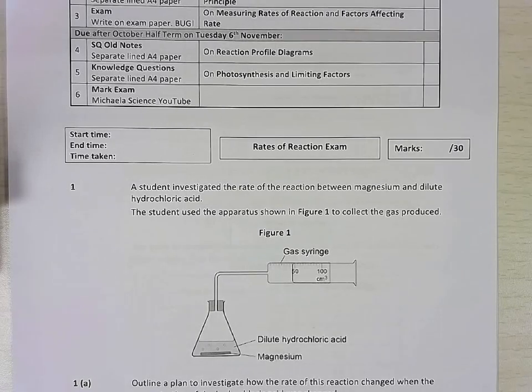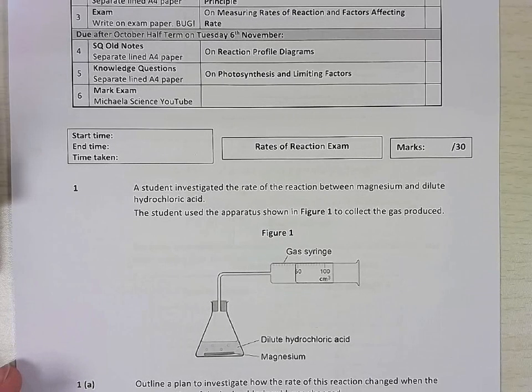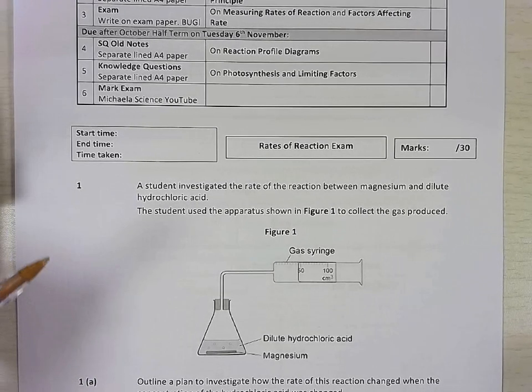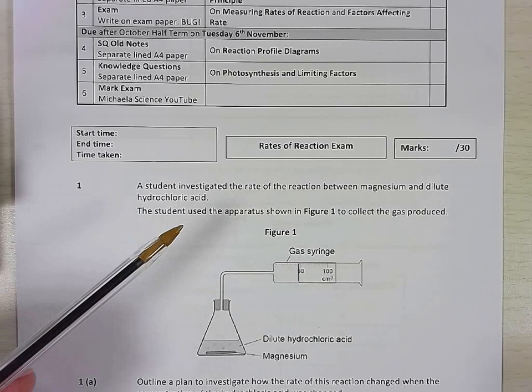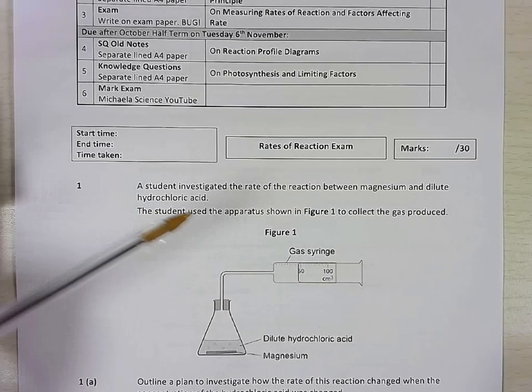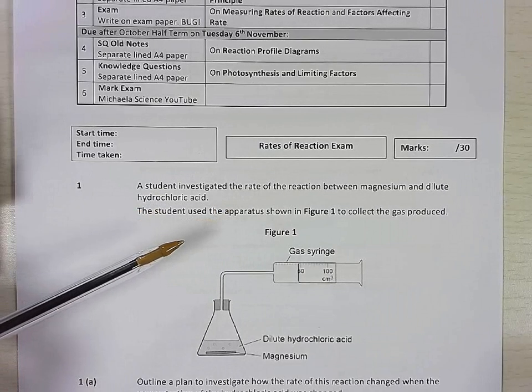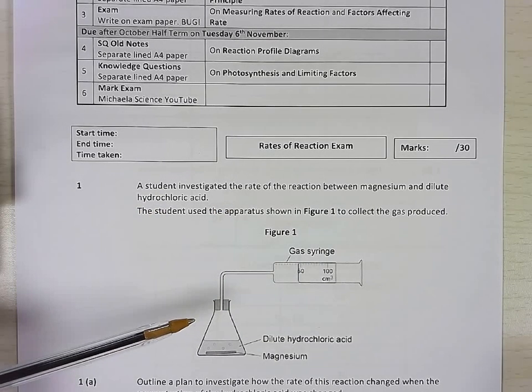Okay, welcome to the Autumn 1 Week 6 exam correction video on the rate of reaction exam. So the first question tells us that we already have the setup to investigate the rate of reaction between magnesium and dilute hydrochloric acid. And we can see the equipment that's going to be used.